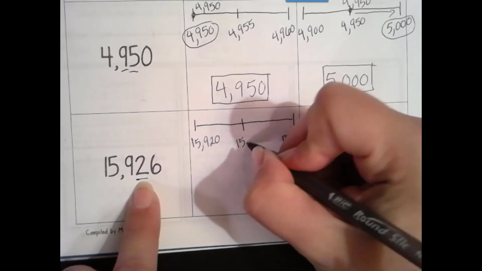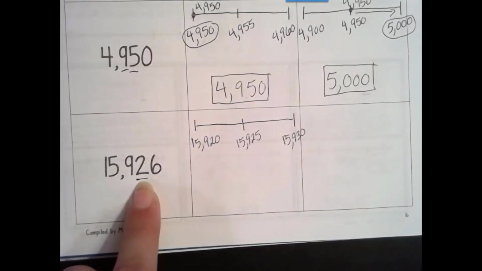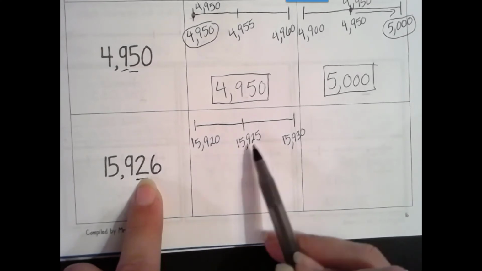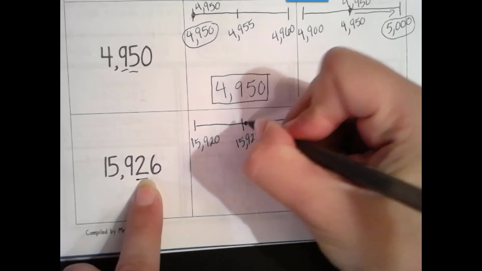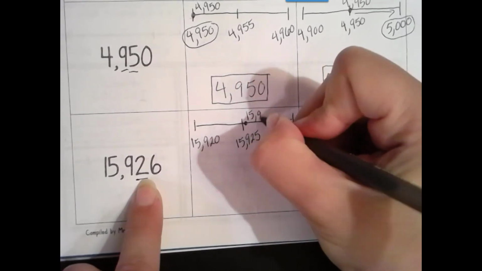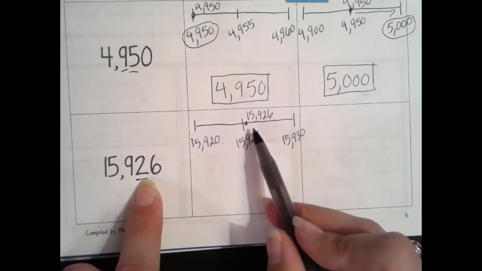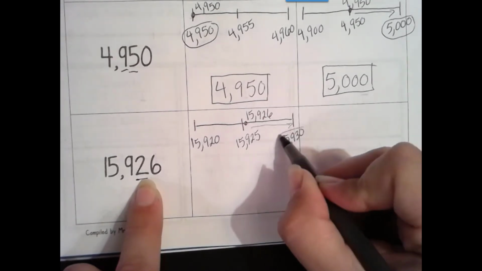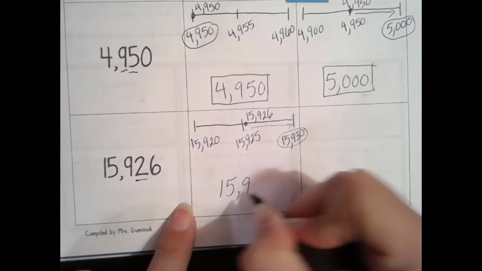So 15,925. Where does this number fall? Does it go between the 20 and the 25, or the 25 and the 30? Well, it's just bigger than our midpoint by 1. It's just 1 greater. So it's going to be on this side, and that means it's closer to 15,930.